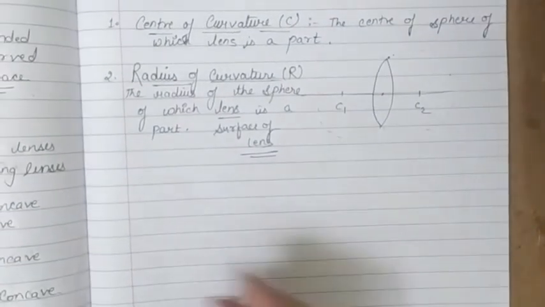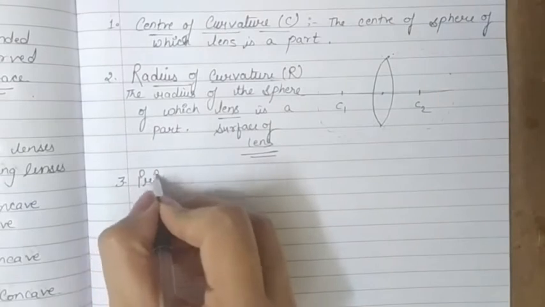Now principal axis, the next term that we have is principal axis.